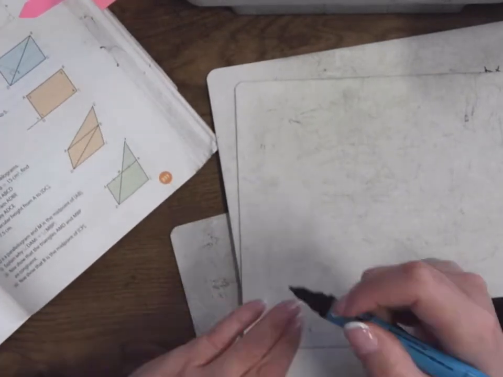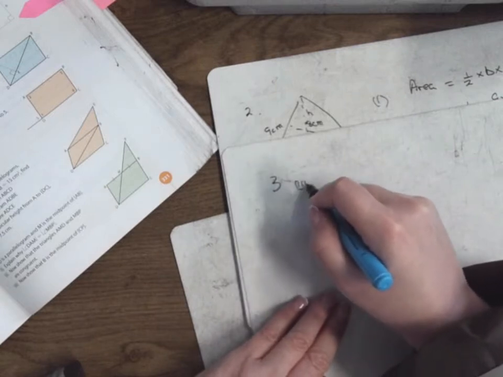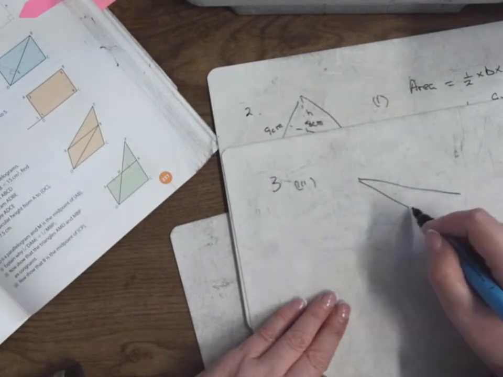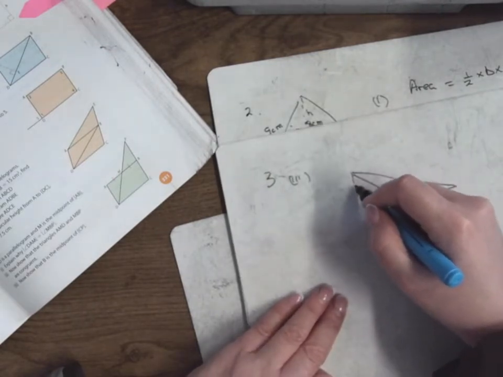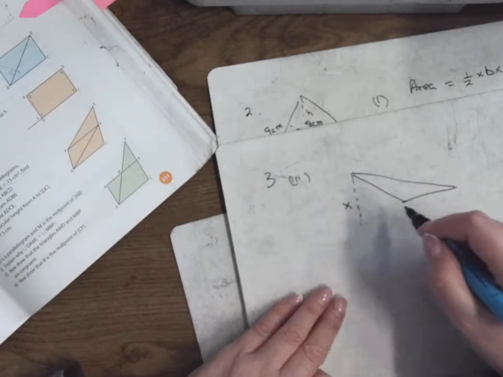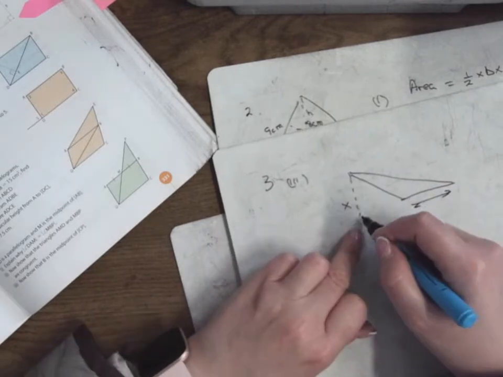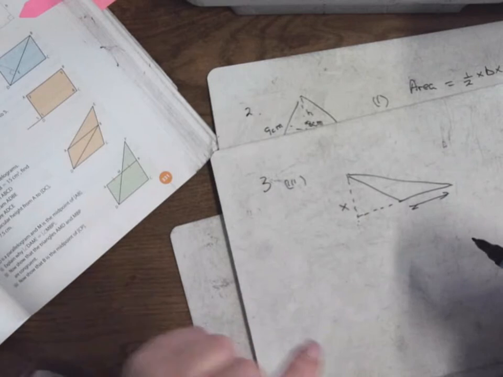So if I do part 3, I have a triangle. Now it's a weird looking triangle. For those weird looking triangles, the perpendicular height is on the outside and that's fine. As long as you have it, it's grand.